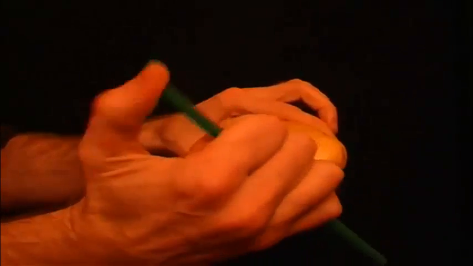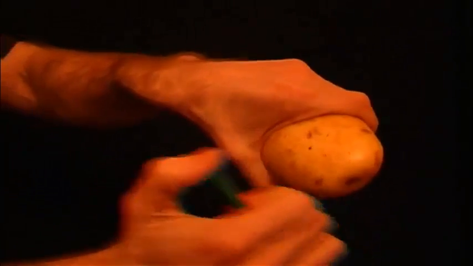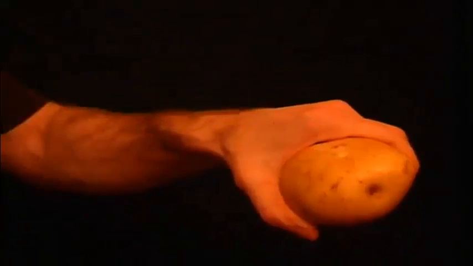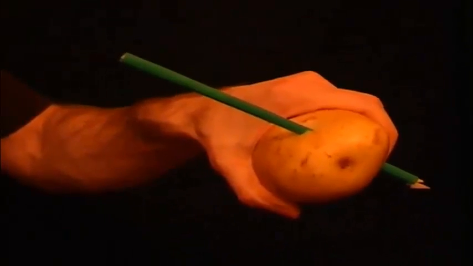Take a straw and a potato. Place your thumb over the end of the straw and simply jab it straight through the potato. Amazing. For this next miracle, you need a tube of paper.